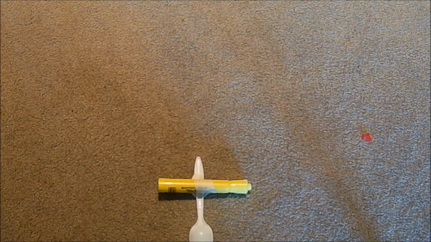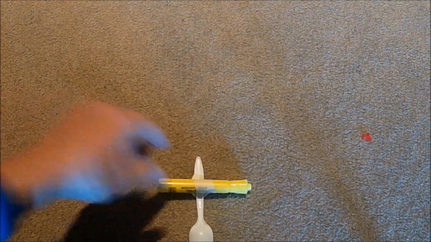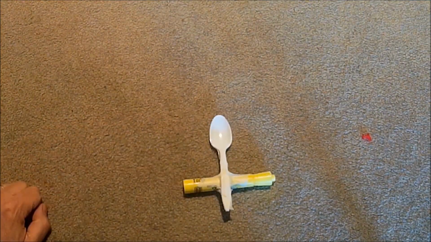Maybe one more just to tighten it up. The effect is the same.